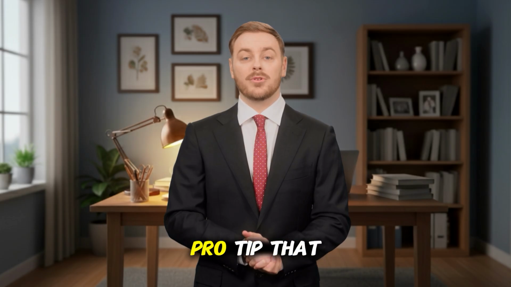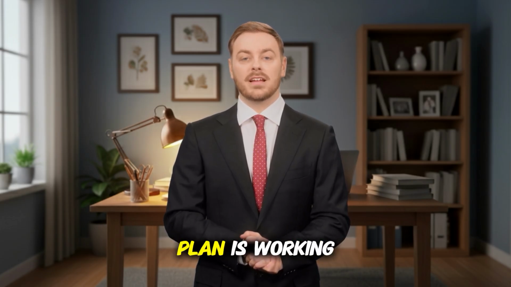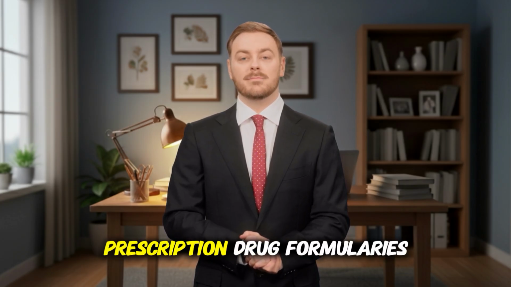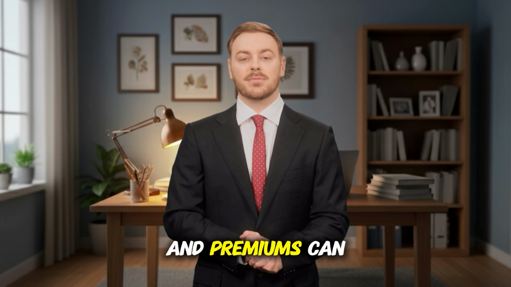Now, here's a pro tip that many seniors overlook. Even if you feel your current plan is working fine, it's important to review your coverage every year. Prescription drug formularies change, benefits may shift, and premiums can rise.